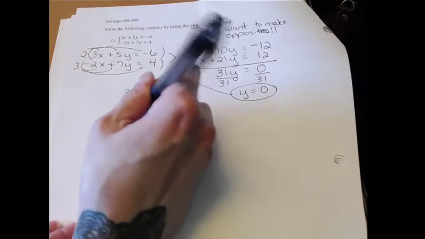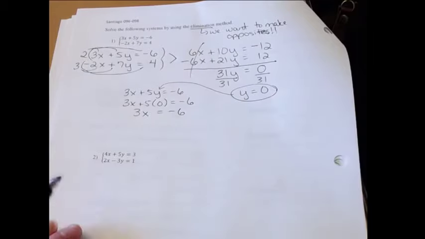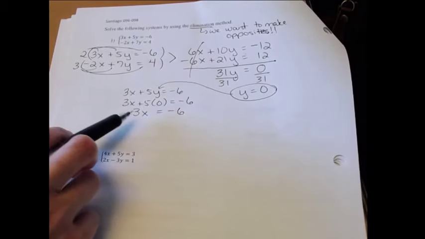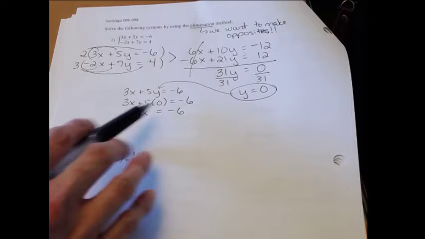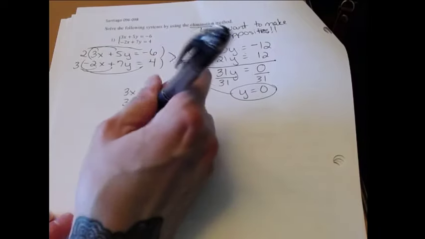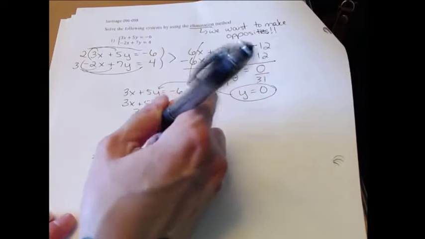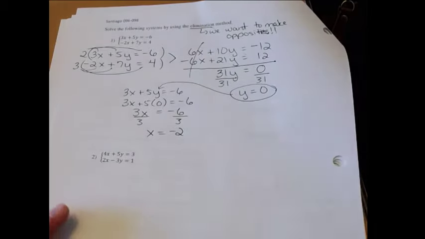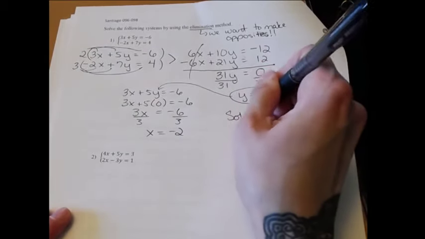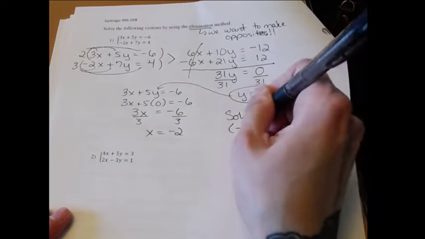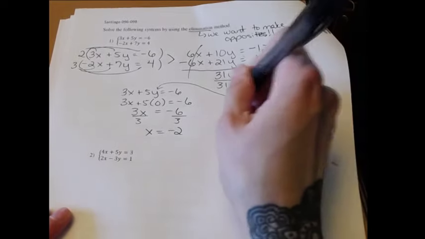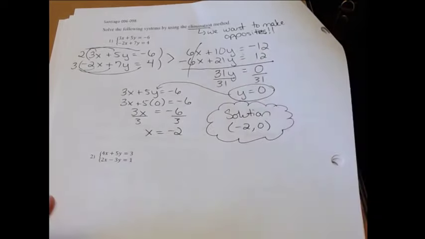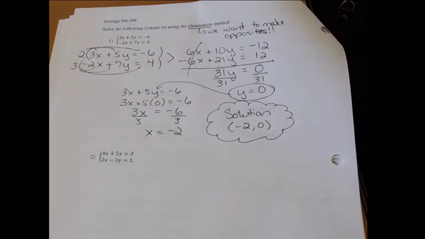So we have 3x is equal to negative 6. I don't have to write plus 0 because 3x plus 0 is 3x. So I'm just going to leave that out. Divide both sides by 3. And we have that x is negative 2. Which means our solution is the ordered pair, negative 2, 0. And that's it, guys. That's all we have to do for elimination.